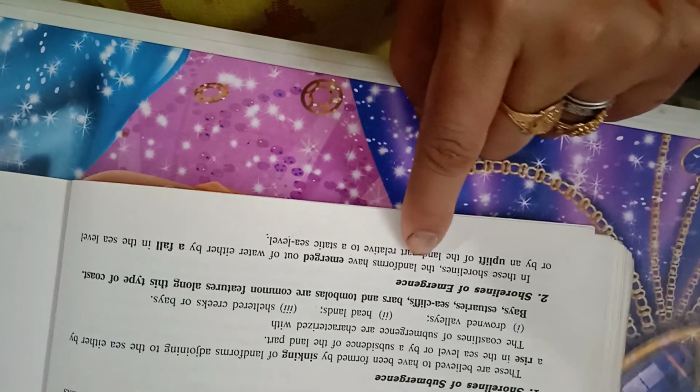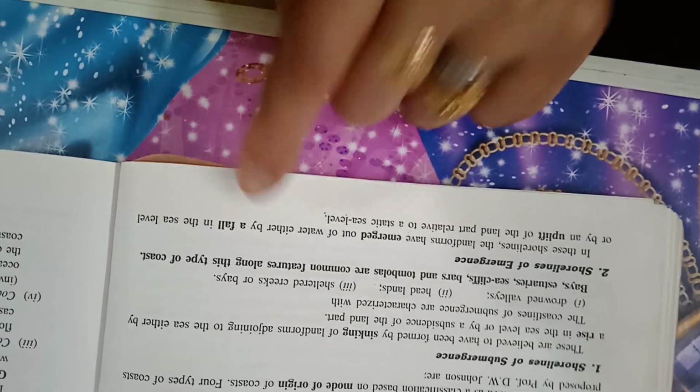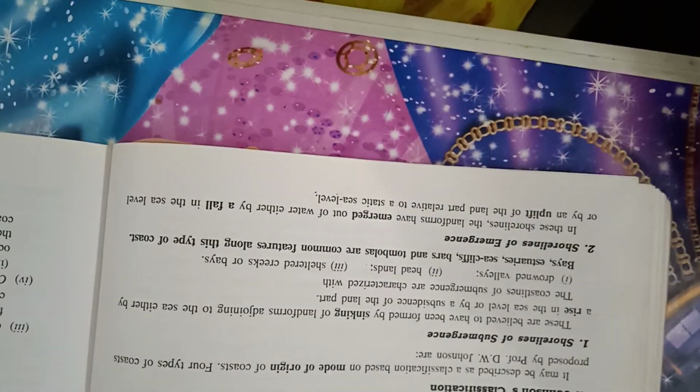Shorelines of emergence: in these shorelines, the landforms have emerged out of water, either by a fall in sea level or by an uplift of the land relative to a static sea level.